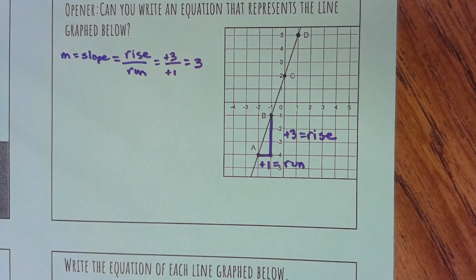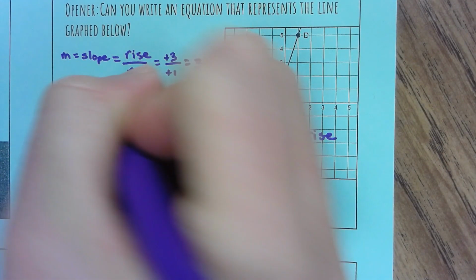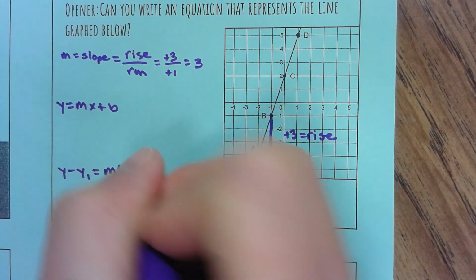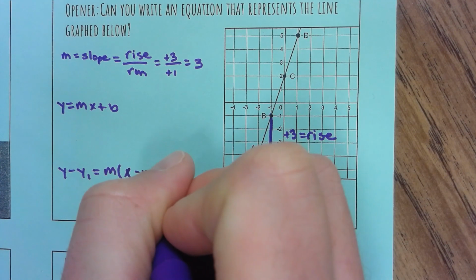Okay, so no matter what form we write the equation in, we need to find the slope. I would always start with that. The next decision that we want to make is which form do we want to write the equation in? And really, it should be one of 2 forms. Okay, we've talked about a third form, but you're either deciding mx plus b or the point slope form of y minus y1 equaling m times x minus x1.